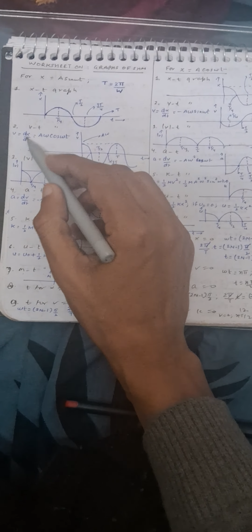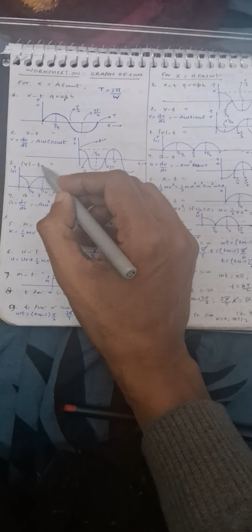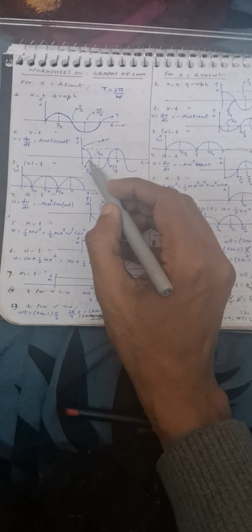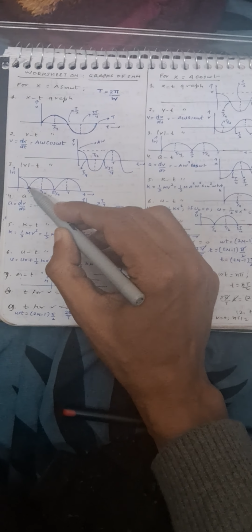Then is the v-t graph. So velocity is dx by dt, so it will be a omega cos omega t, and we know the cos graph is like this. Then is mod v-t, that is the speed-time graph. So speed is the magnitude of velocity, so the graph will always be positive. It will not move down, just take the reflection of this graph about the t-axis. So the graph will be like this.